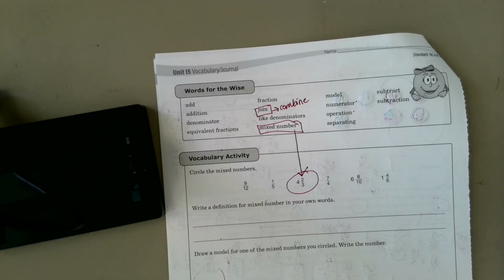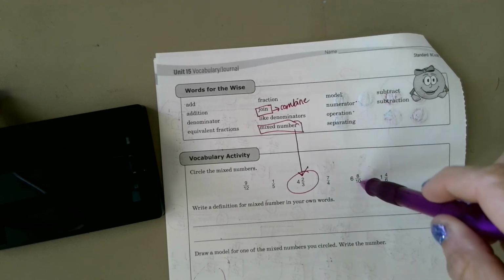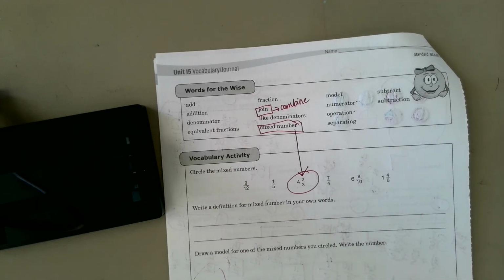You may see them when you go to the doctor's office. You may see them when you go to Lowe's Home Improvement. You may see them when you go to the grocery store. So I want you to think about all the different jobs that you think you would need to know what mixed numbers are. Okay, and then it says give examples to explain your answer.